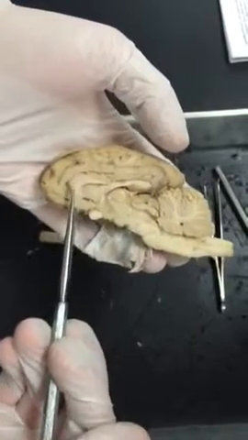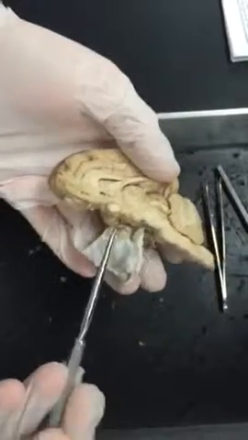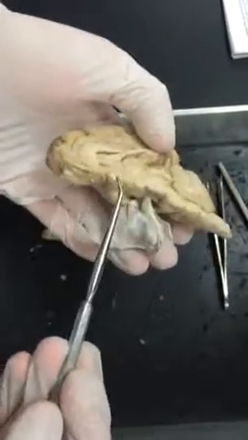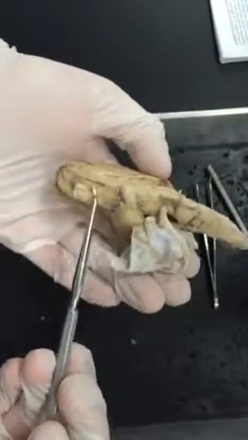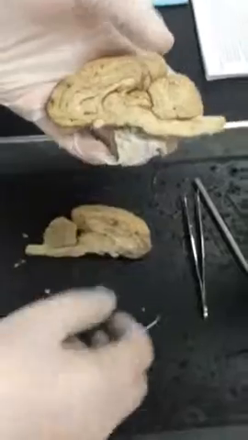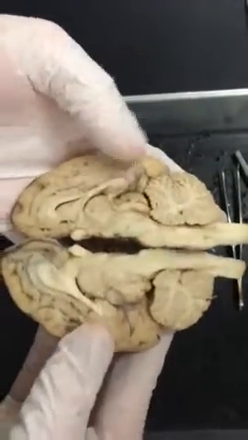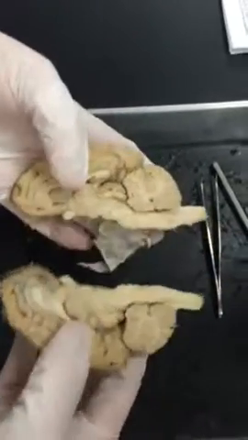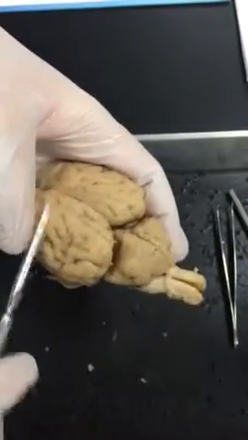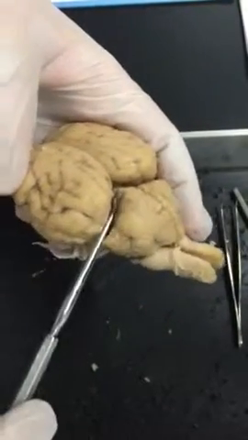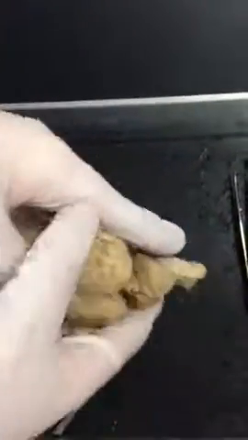Overall, this whole area right here is the corpus callosum, and you can see part of your optic chiasma, and then part of your olfactory bulbs. So here it's just divided in half. And then to separate the cerebrum from the cerebellum, there is what is known as the transverse fissure. And that is our sheep brain.